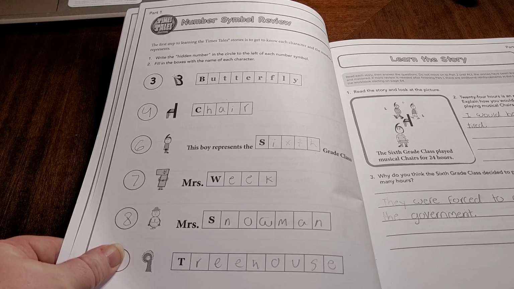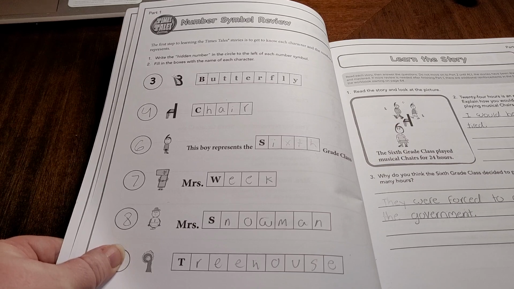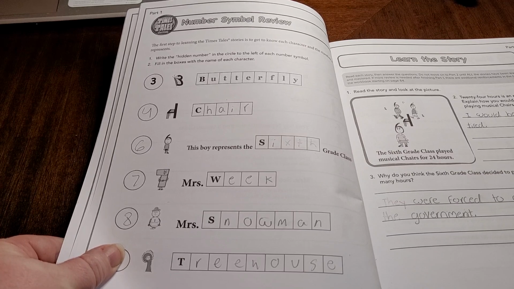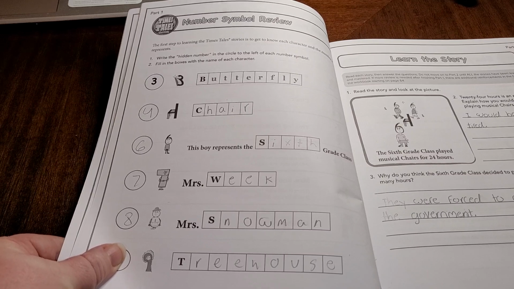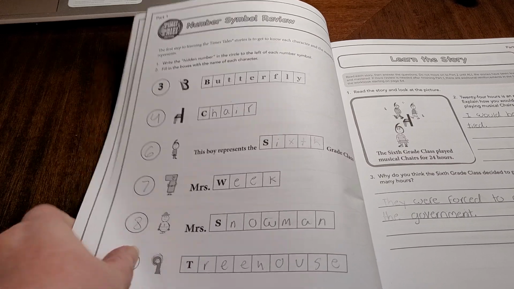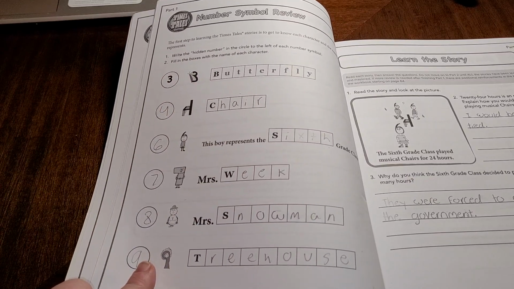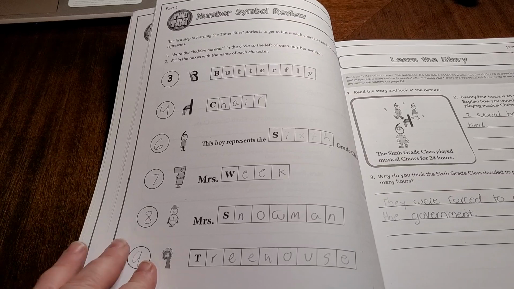So when I go over Times Tales with my kids, recently, since we just started this, I just got this a couple weeks ago for my kids. So some of my younger kids were never exposed to the Times Tales CD. This is their first time actually encountering this. So I have been going over who the characters are every day that we do this, so that they can memorize them.